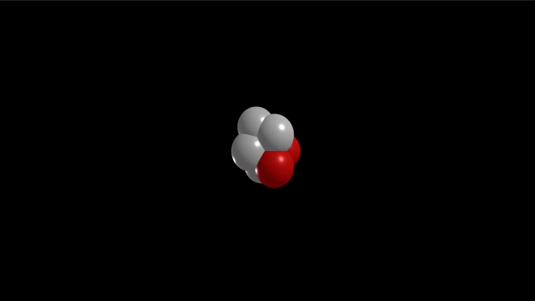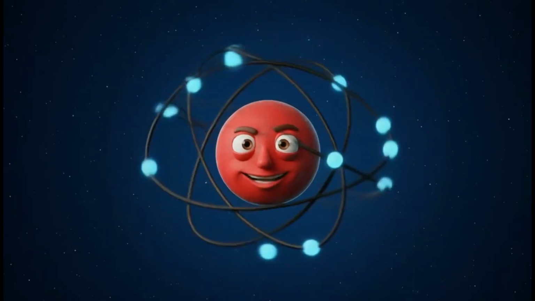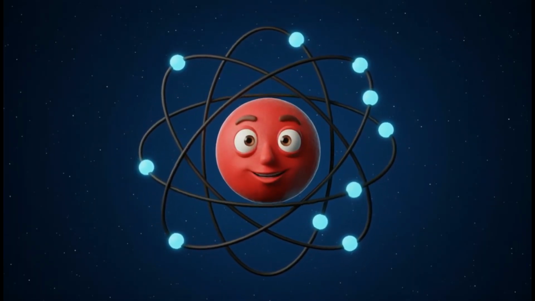For a long time, we thought these were the fundamental pixels of the universe, indivisible. But then, we built massive machines to smash them together. And when we cracked the proton open, we didn't find a smaller hardball. We found 3 distinct points of charge. Welcome to the quarks.